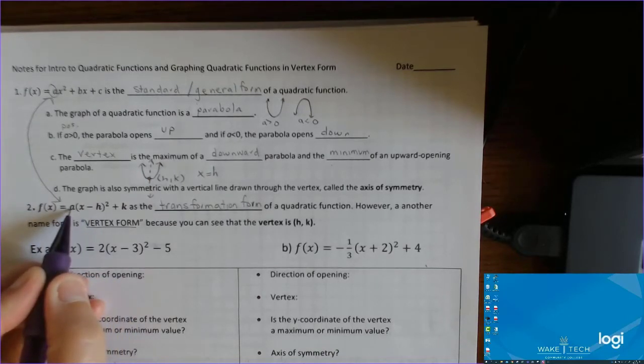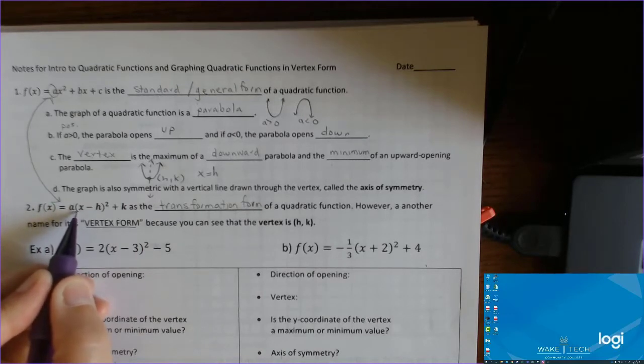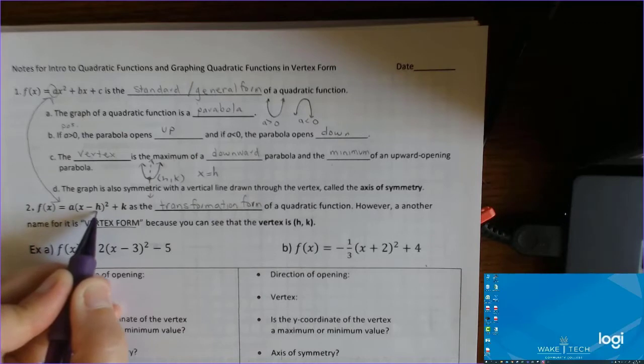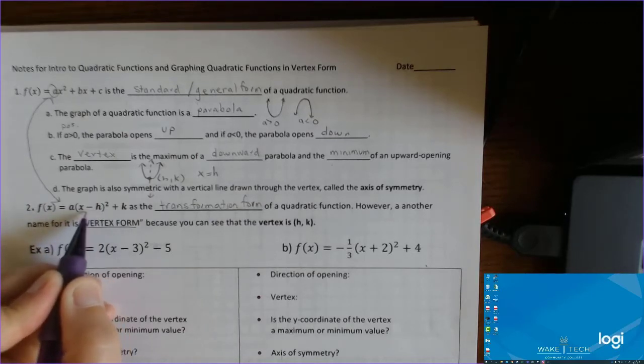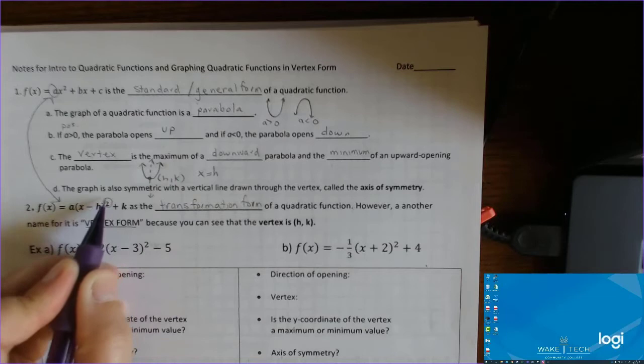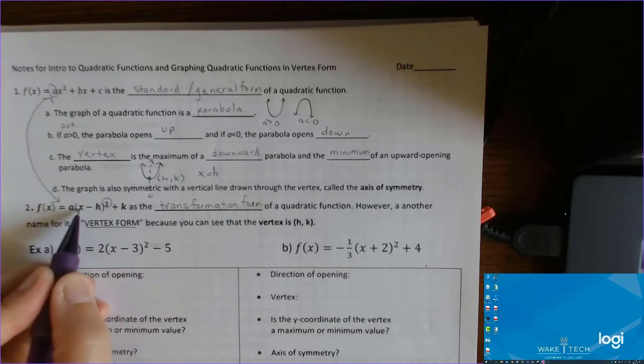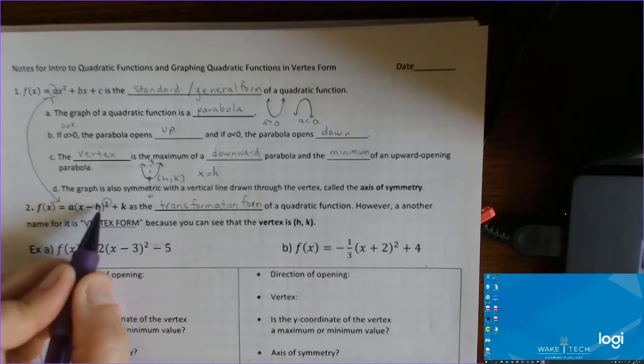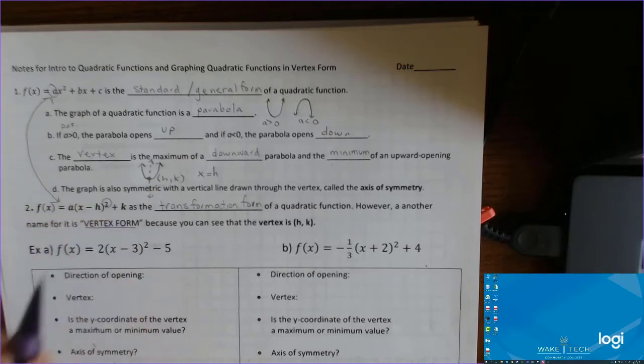It may or may not have a number here. It might be an understood 1, and then parentheses x minus, it might be a positive number, x minus 2, or it might be a negative number, which would then show up as x plus 2, quantity squared. So you're looking for that square. You have to be on the lookout for x squared. That's what makes it quadratic, and then plus k.